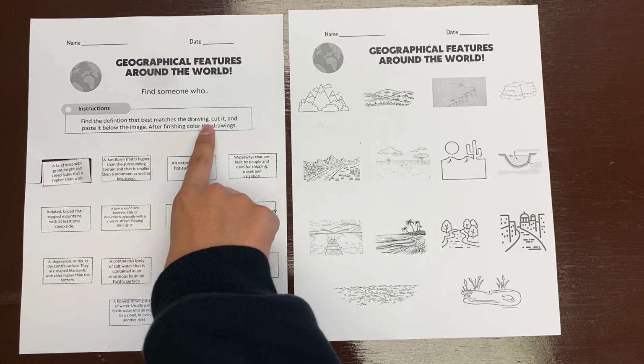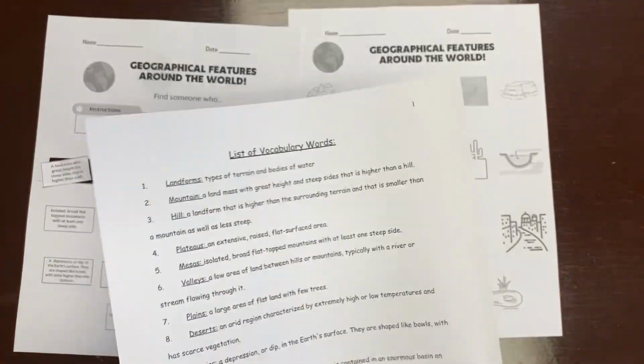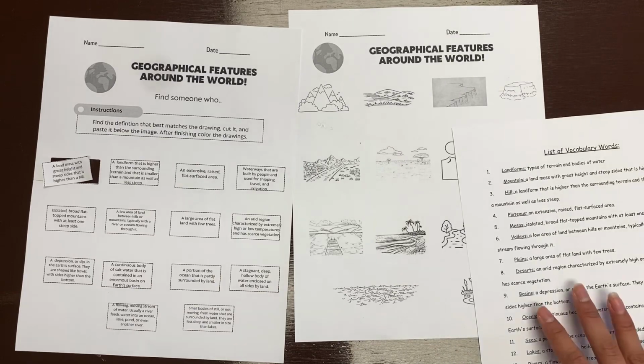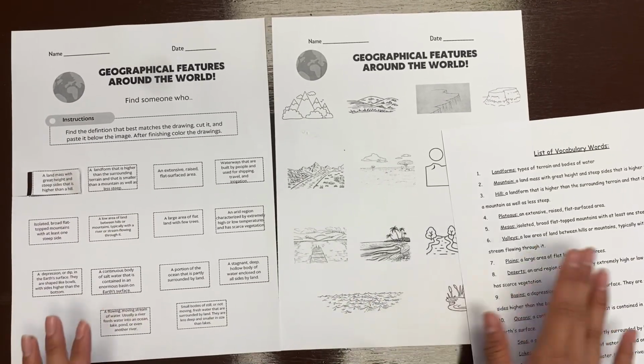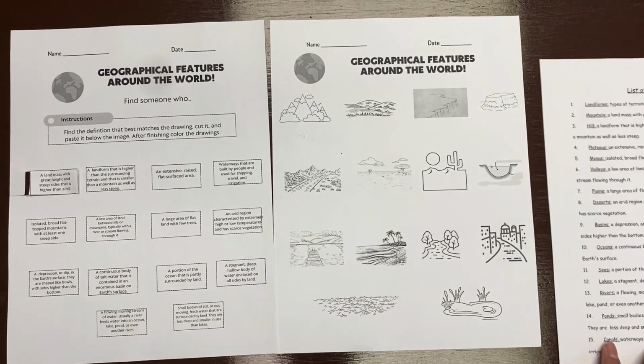After finishing, color the drawings. So what students will do is grab their list of vocabulary words, have it ready next to the worksheets, and they can go in whichever order they want.